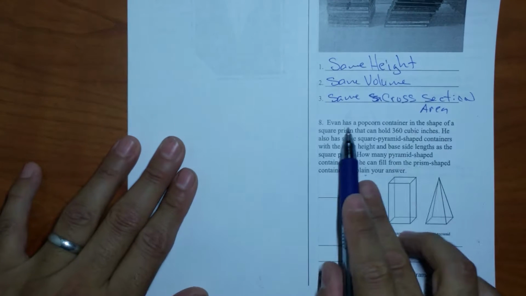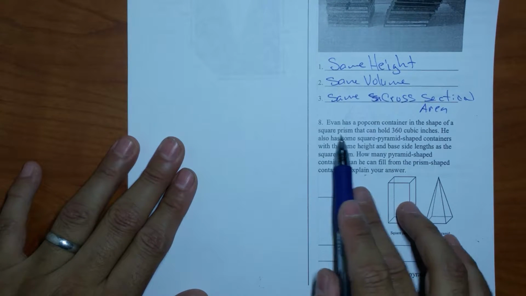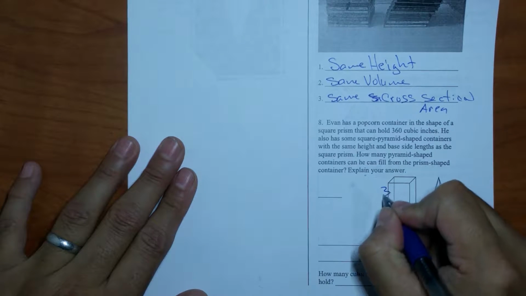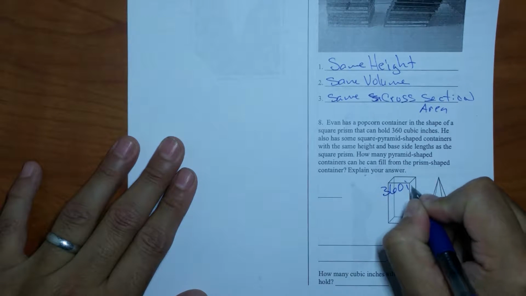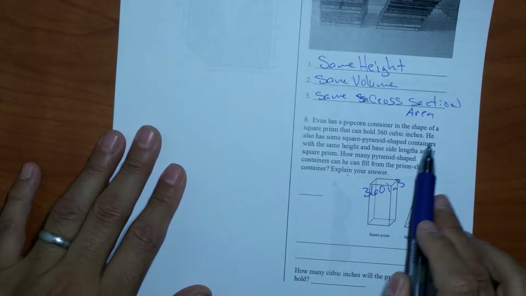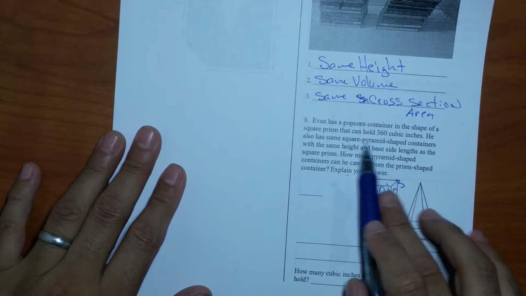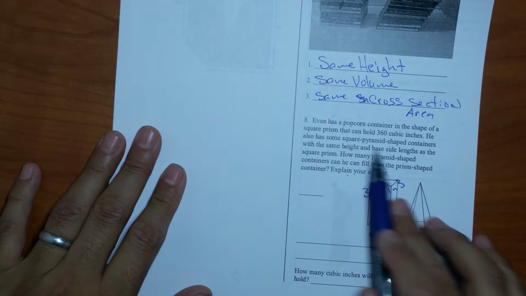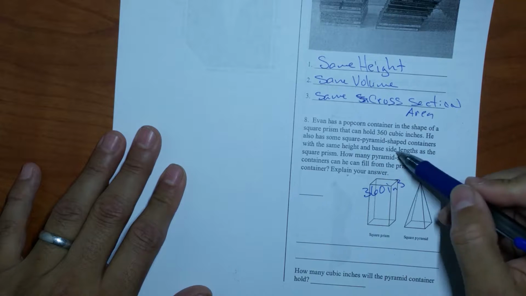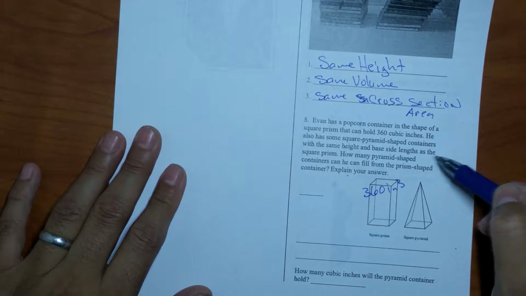Scary. All right, so Evan has a popcorn container in the shape of a square prism that could hold 360 cubic inches. He also has a square pyramid-shaped container with the same height. So the height is going to be the same, and the base side lengths are the same.